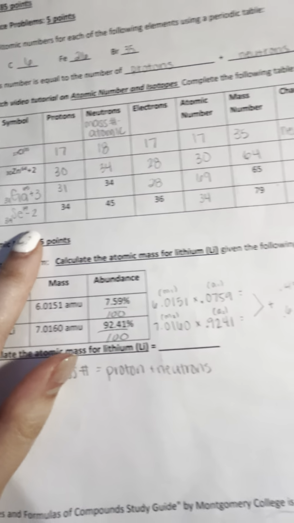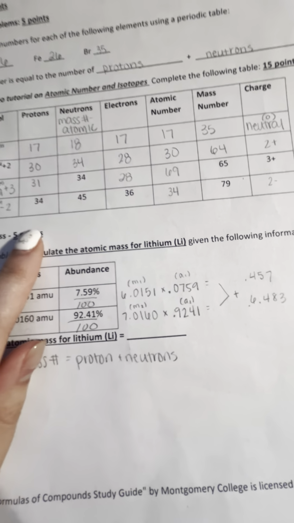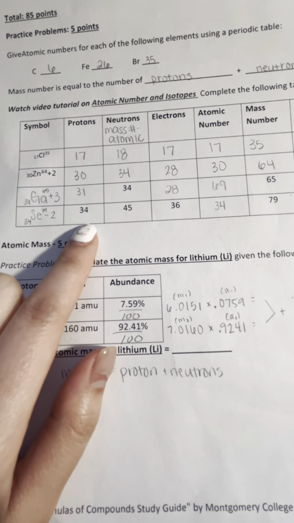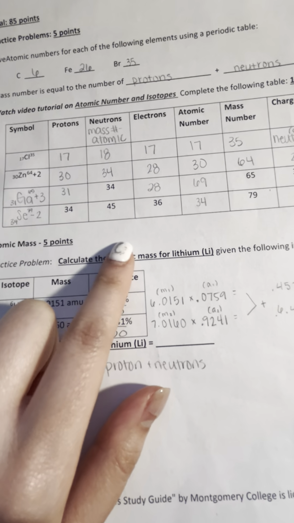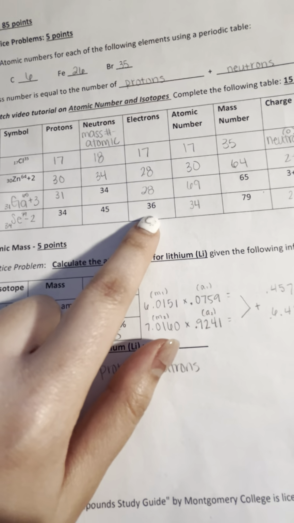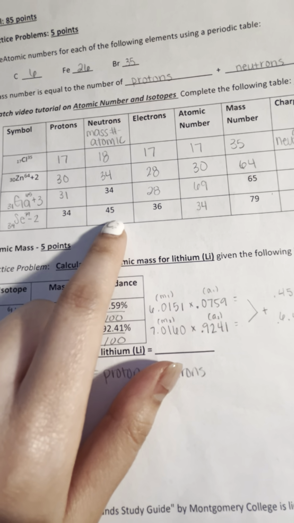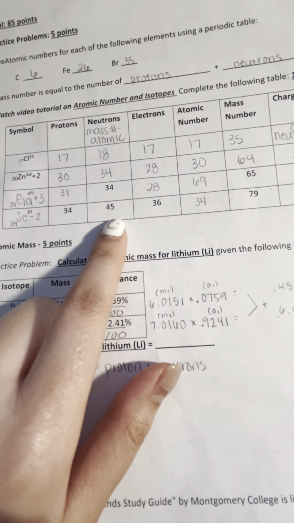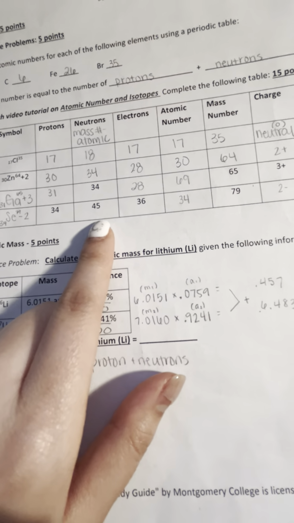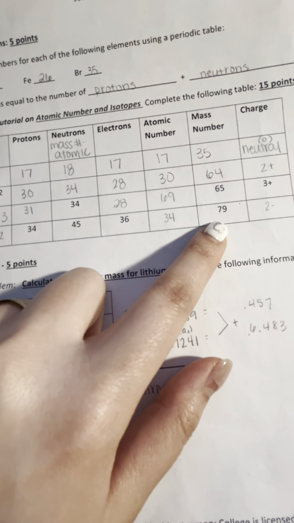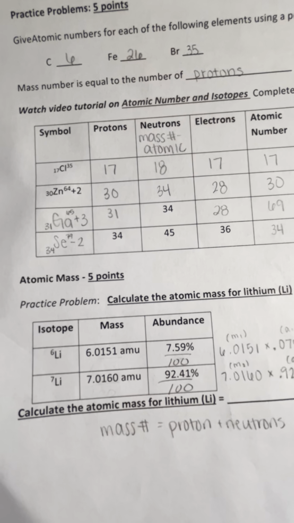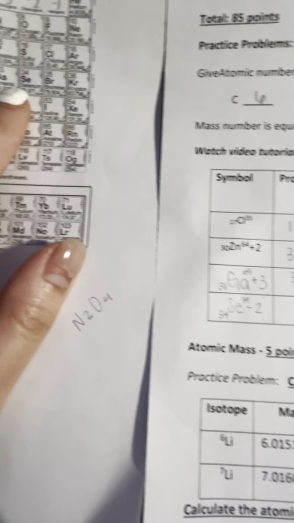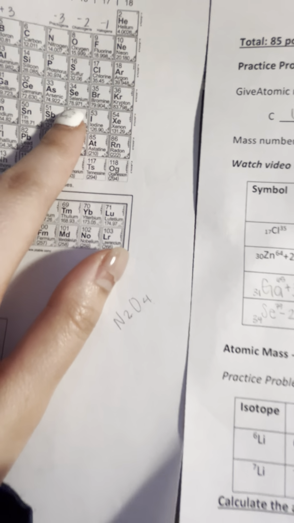I did the same thing with selenium. It gave me the protons 34, so that's how I found out it's selenium, because I looked at the periodic table. It has a negative charge of 2, which means it has extra electrons, and that matches up right here. 36 neutrons, which means that it has extra mass, per se, which is why the mass number is 79. And go back and look at, where is it? Selenium. It's only by a little bit because selenium is 78.